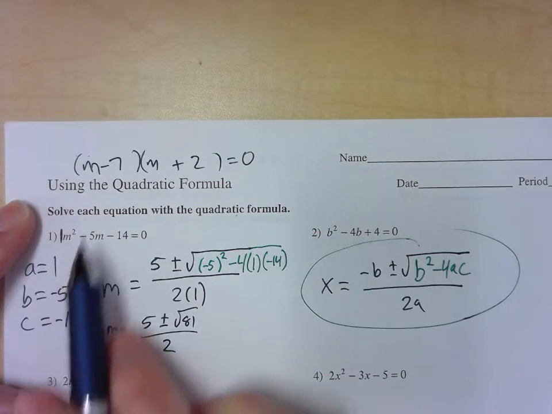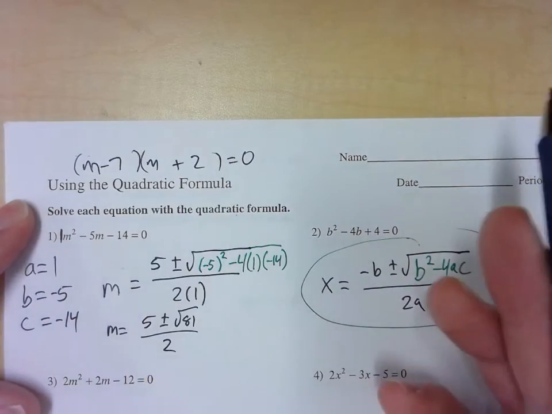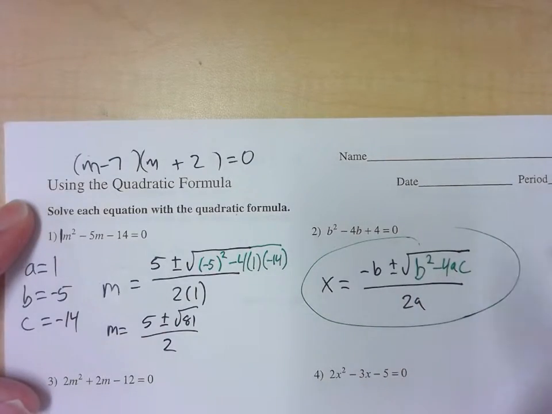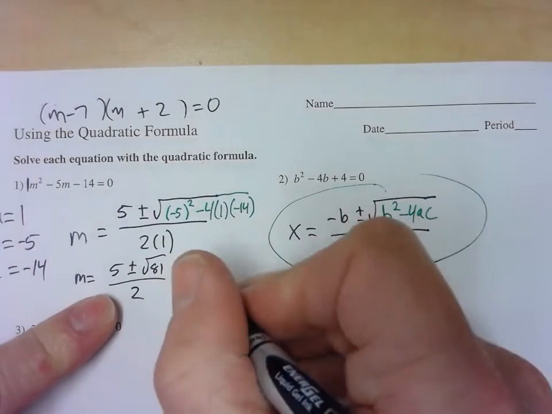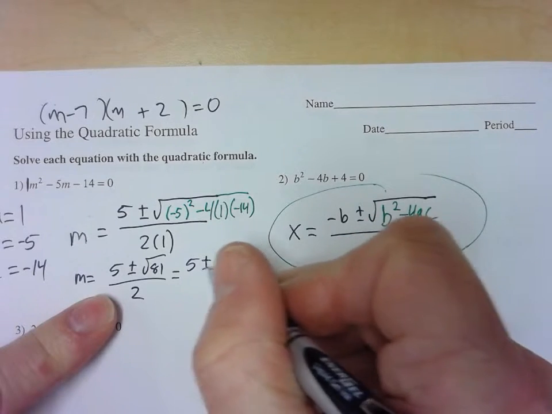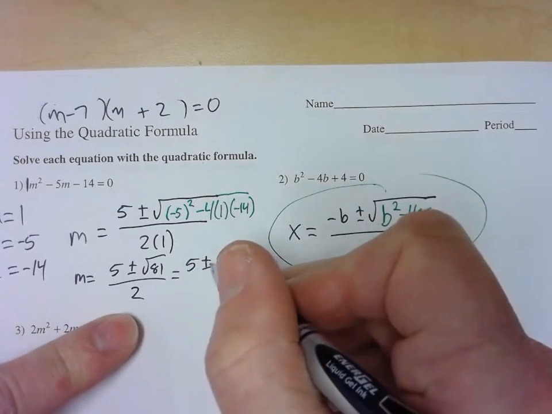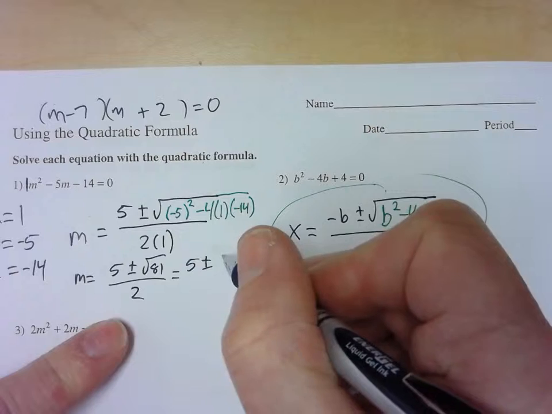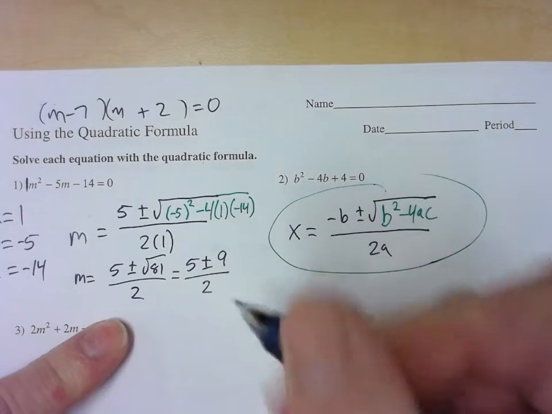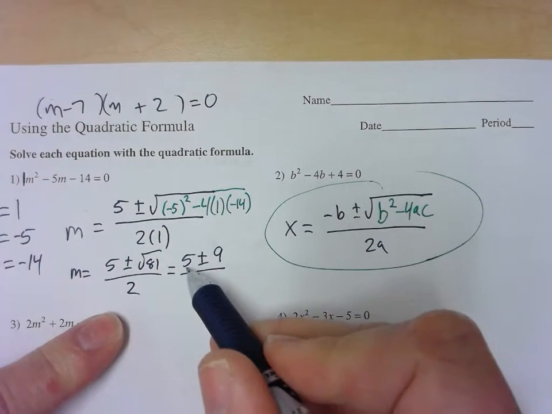That would have made this right here, and then we get an answer of 7, and we get an answer of negative 2 when we do this zero product property. But we're still going to get those answers out of here, because we can do 5 plus or minus, because there's two solutions, has to be plus or minus. The square root of 81 is 9 over 2. So now we get the two solutions.